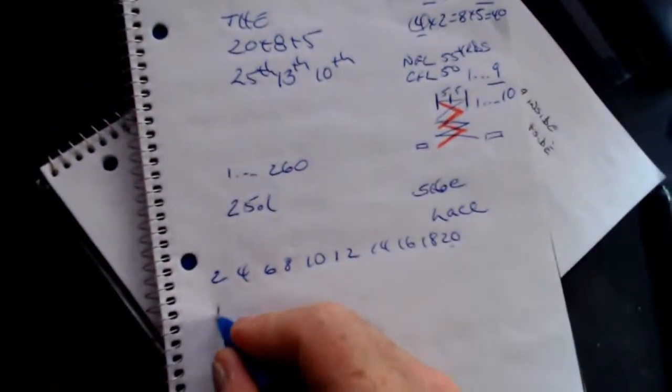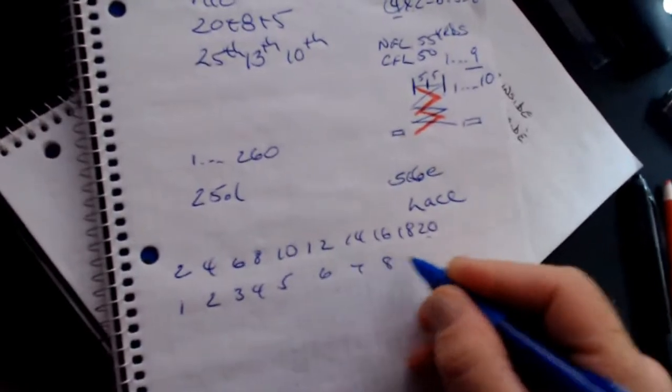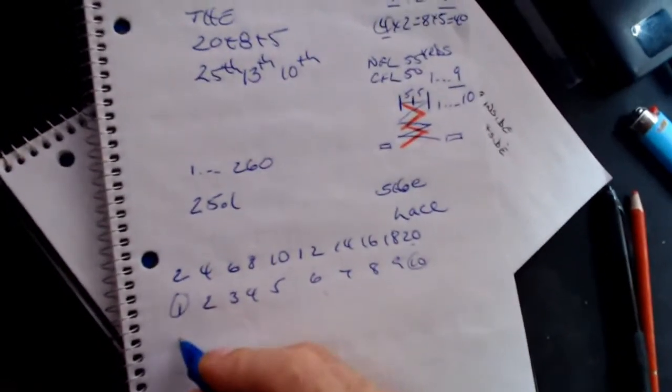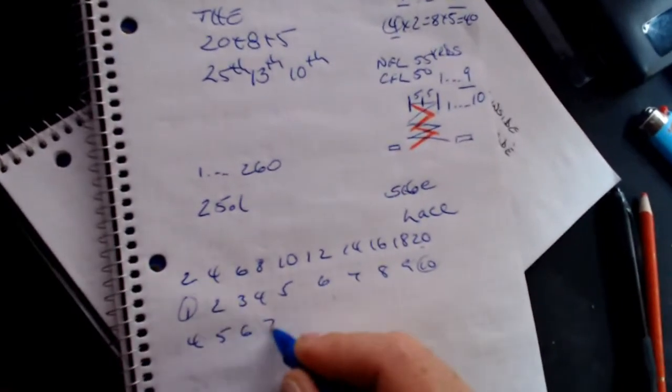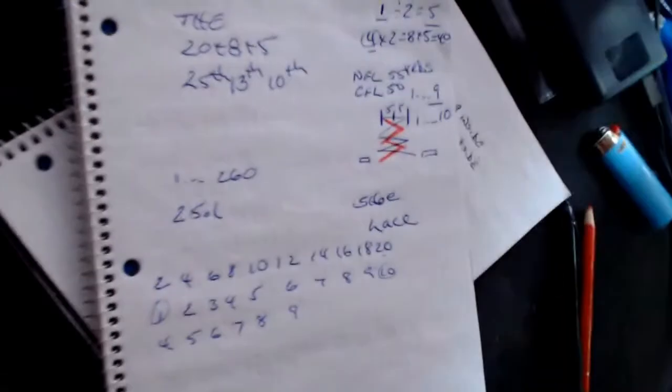So what happens? We can go over to 1, 2, 3, 4, 5, 6, 7, 8, 9, and then here's 10. 1 plus 0 is 1. Nope, we're not going to do that. That's a mistake.